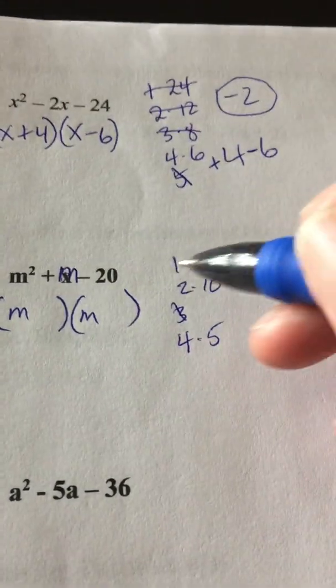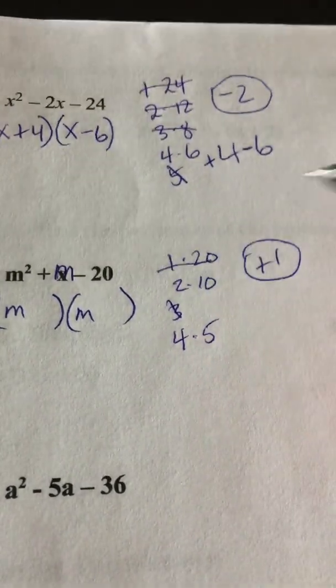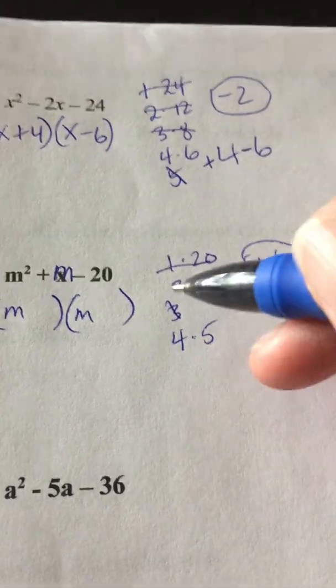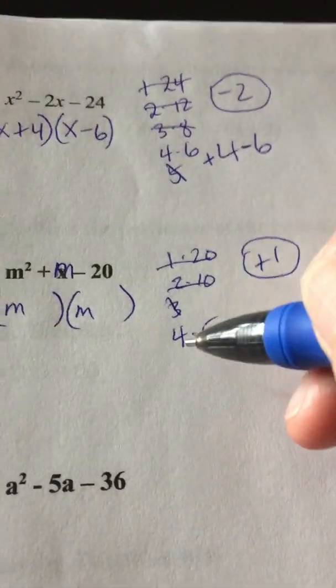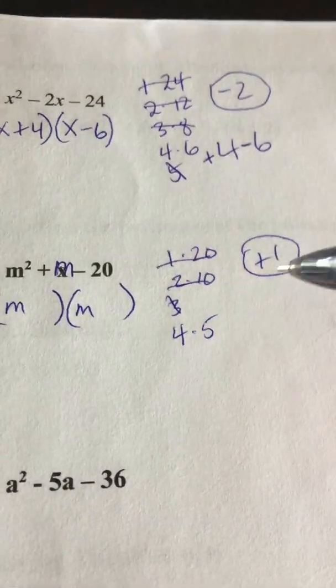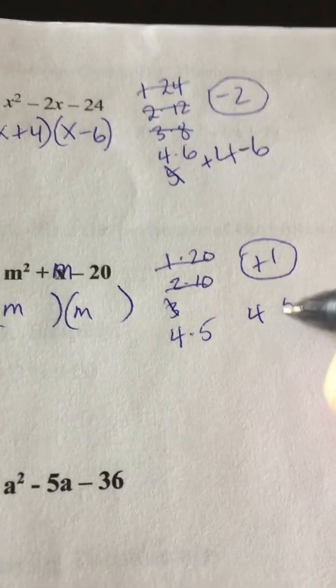So if I add these, I get 21. If I subtract, I get 19. If I add these, I get 12. If I subtract, I get an 8. If I add these, I get 9. But if I subtract them, I get a 1. So it's 4 and a 5.